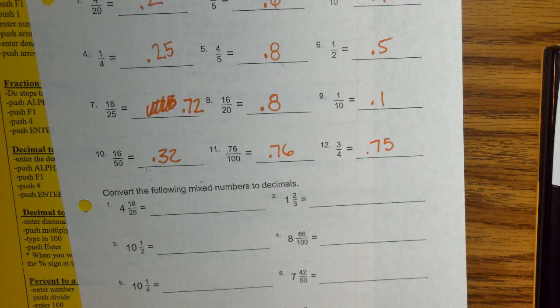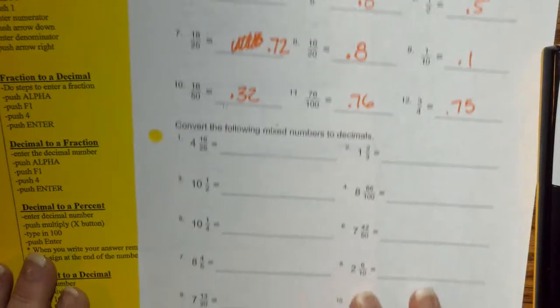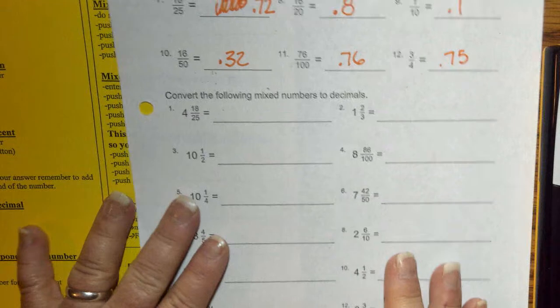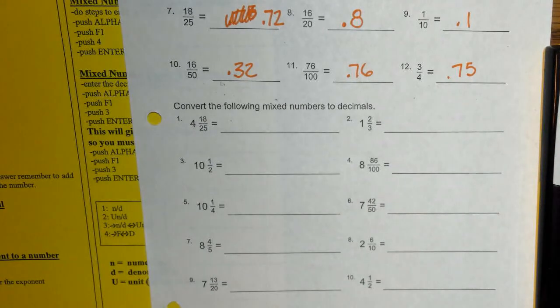No, it's not on mute. Okay? But you're okay. Alright? Okay. Everybody pretty much got that one? Alright. We're going to convert the following mixed numbers to a decimal. Okay? So we're going to move on. You can always go back. Don't worry, you'll have a few minutes. And like I said, I'm more concerned about can you do the process.